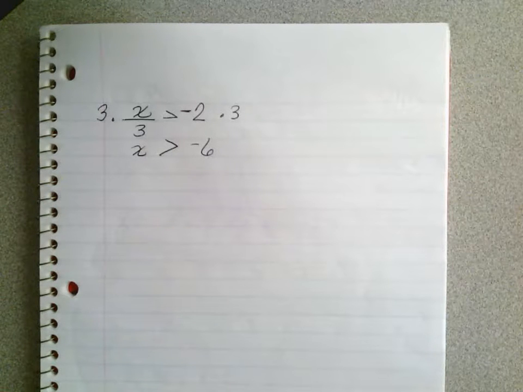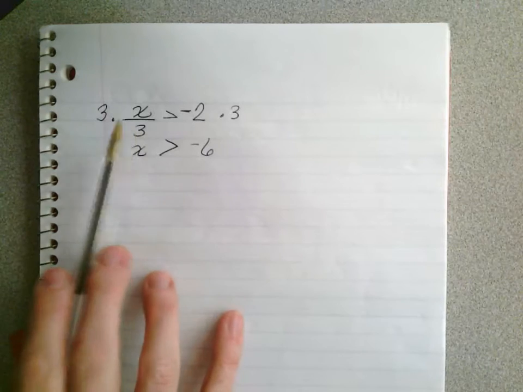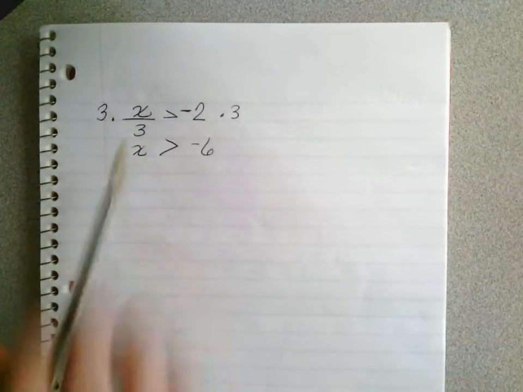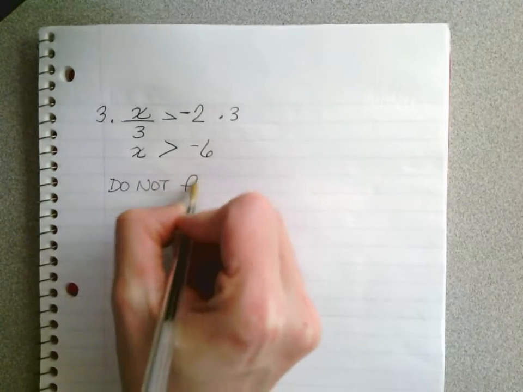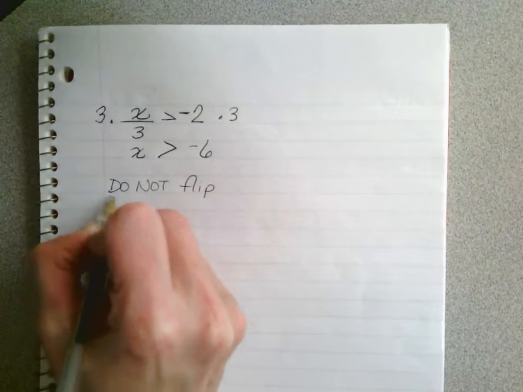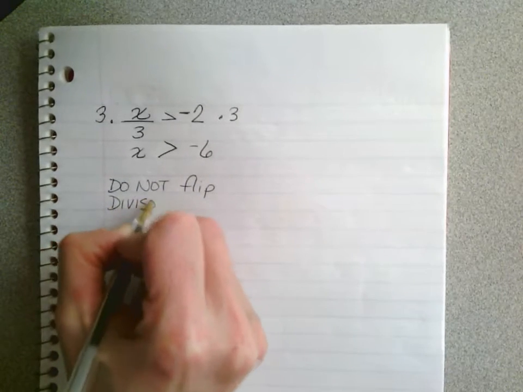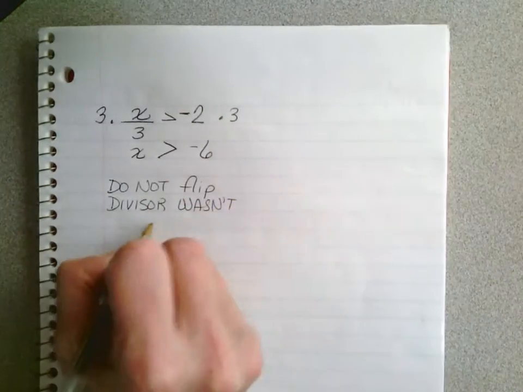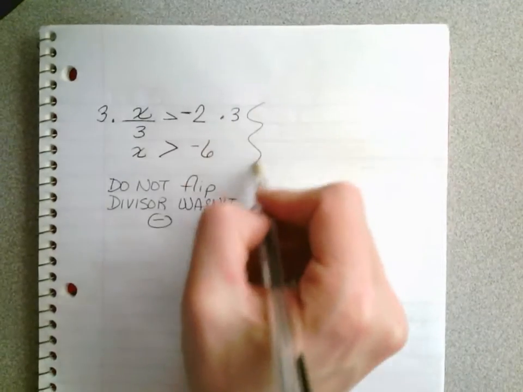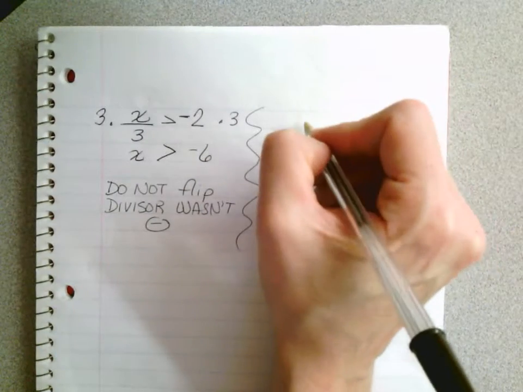Why? It's not the divisor or the known factor. The 3 is not negative. The divisor is not negative. Do not flip.